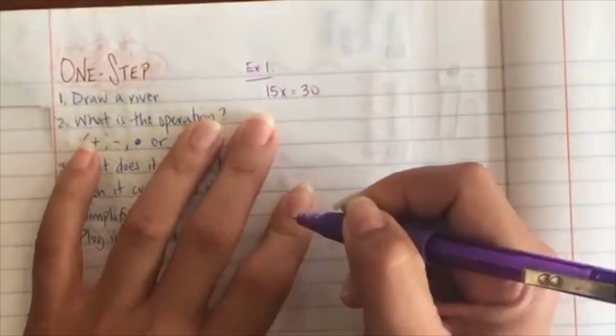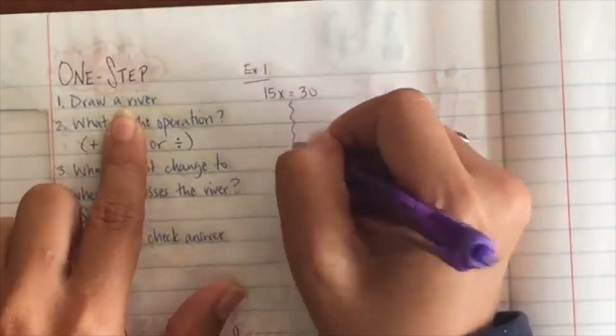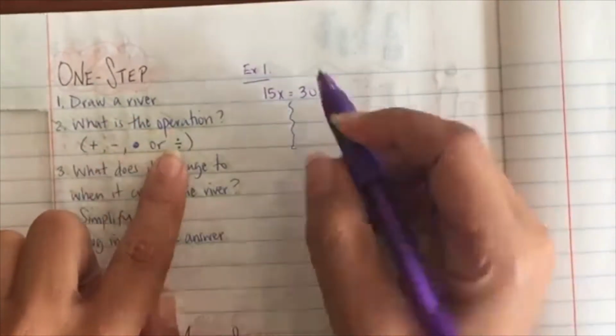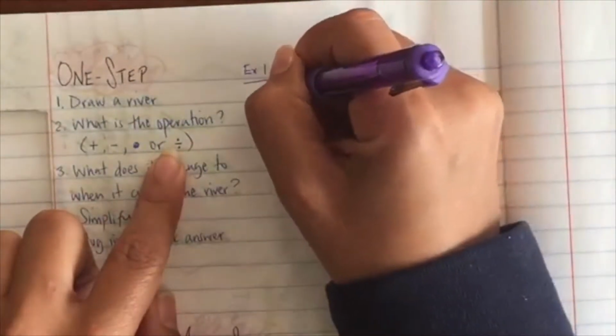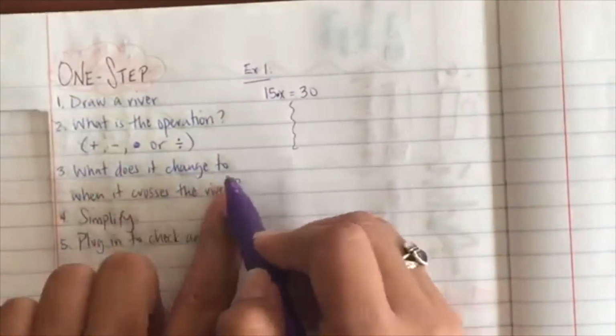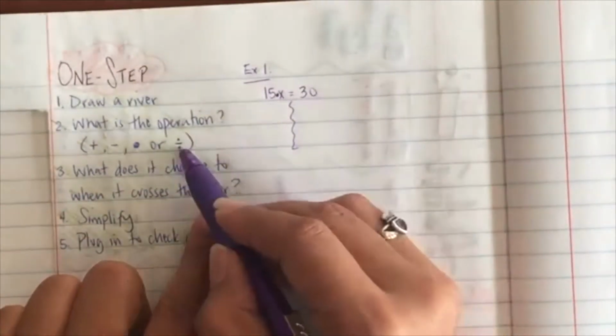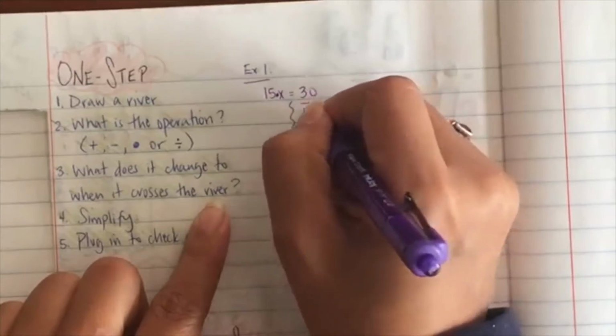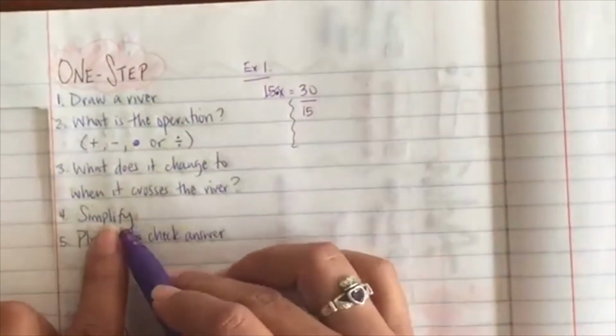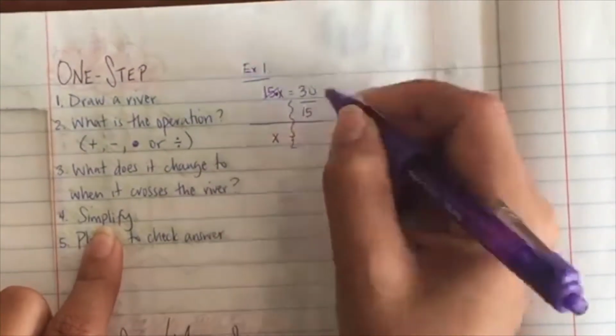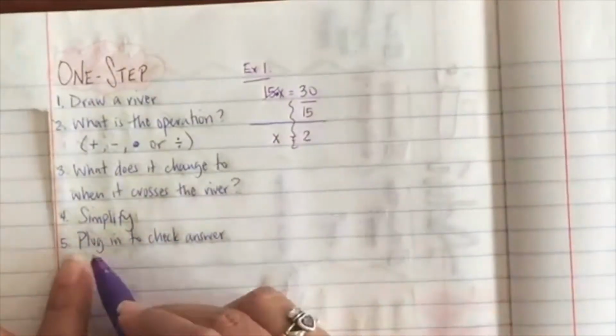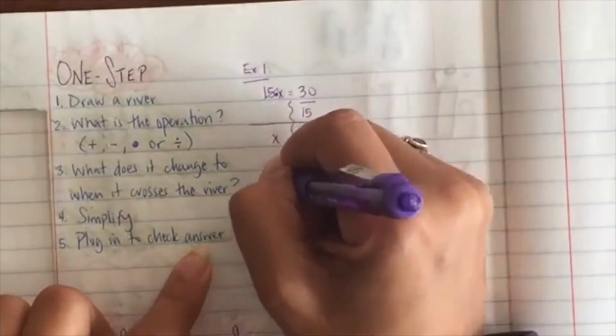Circle example 1. First thing you always do is you draw a river. Make sure you draw that river. What is the operation between 15 and x? It's multiplication, just invisible. What does it change to now that it crosses the river? Remember, it changes from multiplication to division, and that goes away. Then go ahead and solve that. So x is 30 divided by 15, which is 2. Simplify, plug in to check your answer.